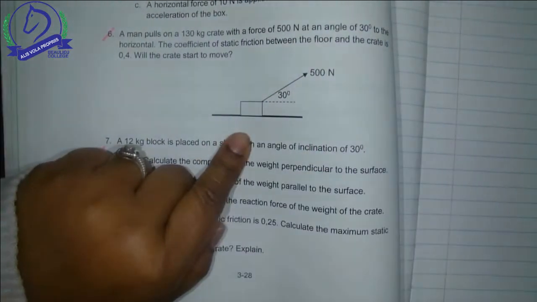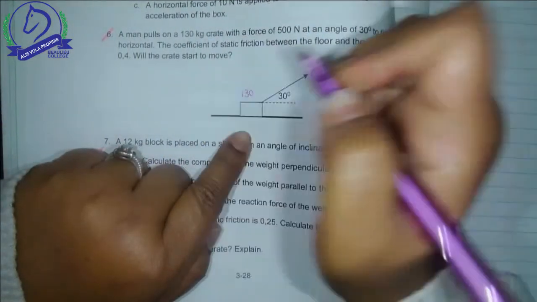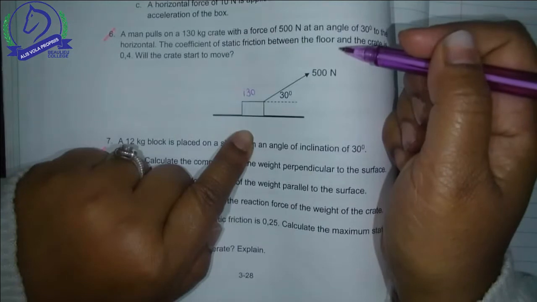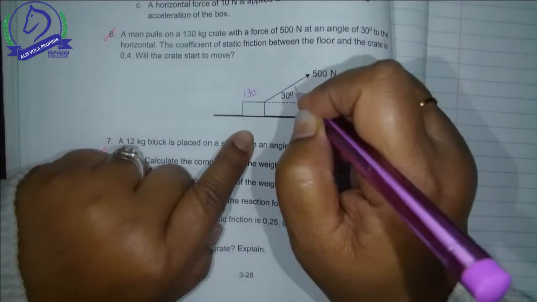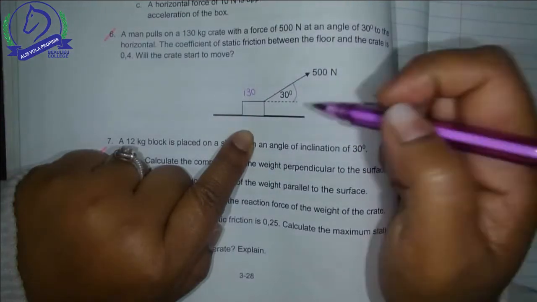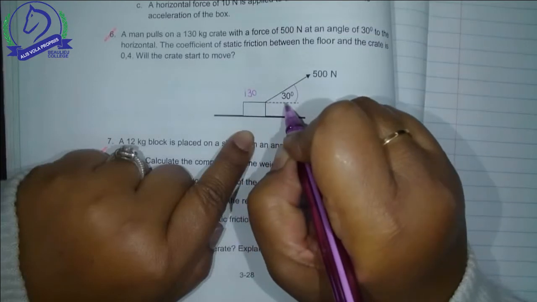The crate is 130 kilograms, and he's pulling that with a force of 500 newtons at an angle of 30 degrees to the horizontal. Remember, your horizontal is here.